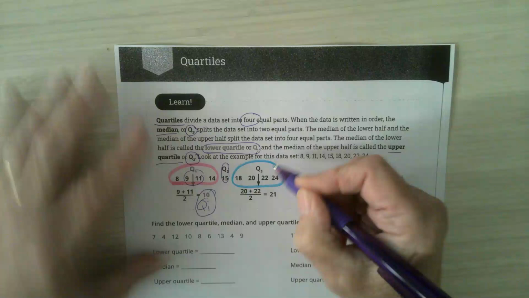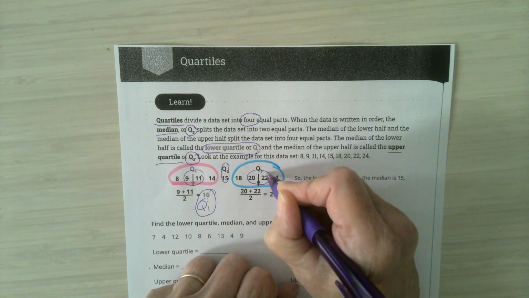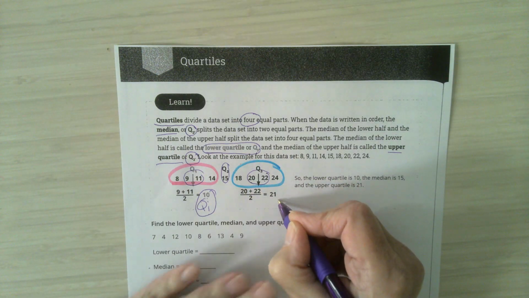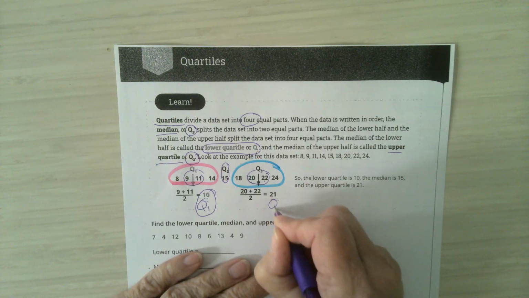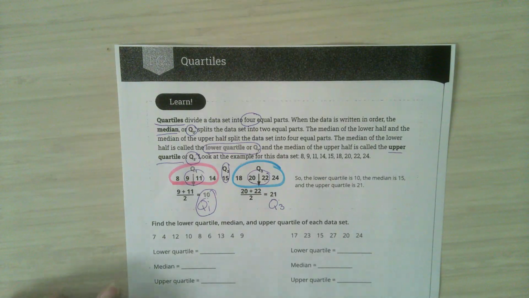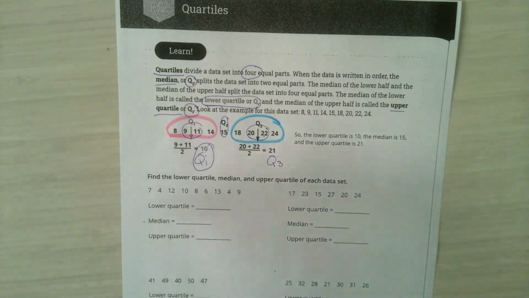Okay? Here we have 2 middle numbers. What's your middle number between a 20 and a 22? 21. That is your Q3. All right? Now we're going to do 2 problems together. All right? And you're going to get really good at this.